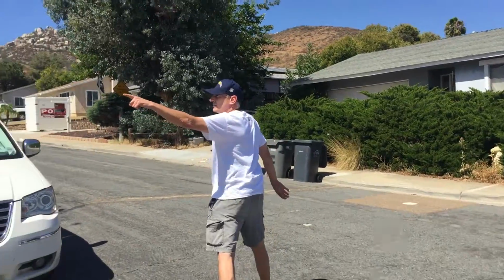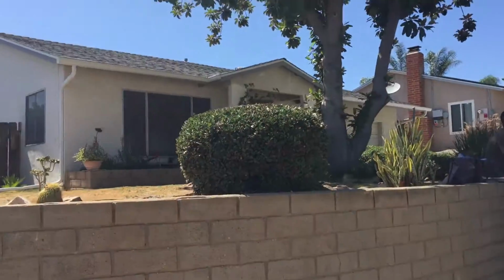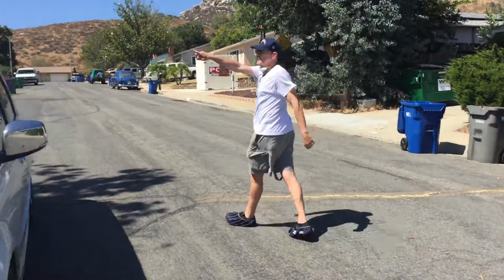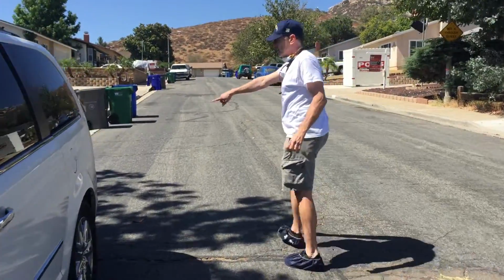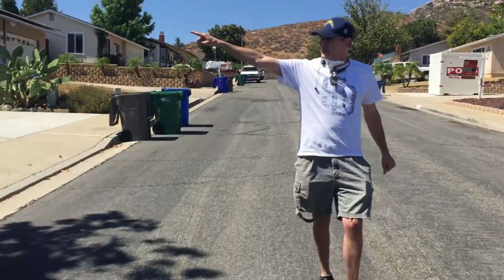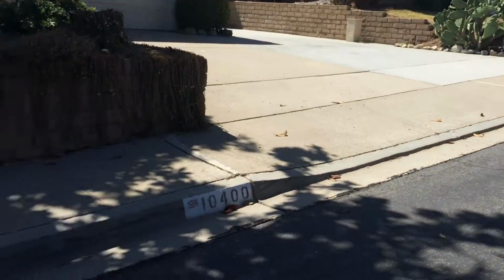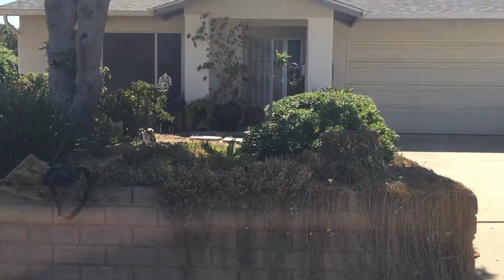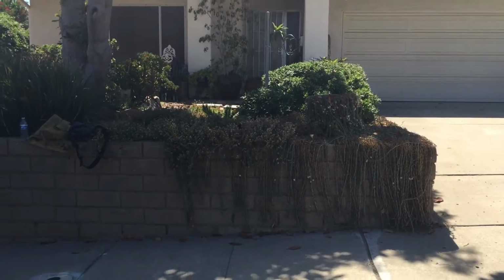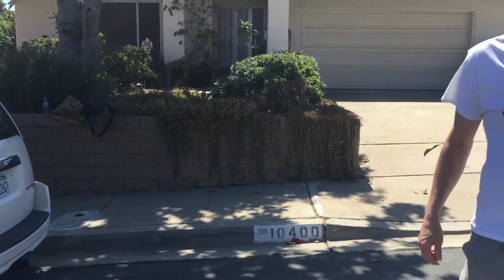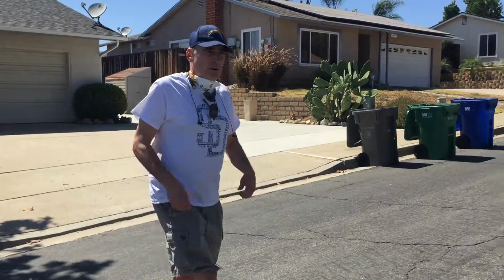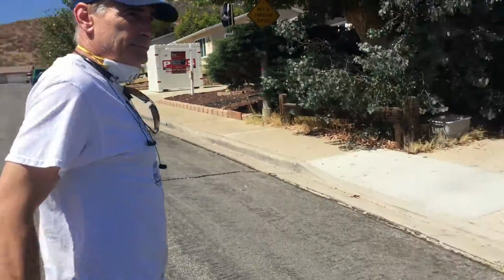So over across the way is 10400, and if you come over here, you can get a look at the number on the street and the number on the property, so that it's clear as to where we are located. Okay, so now we are going to head into our subject property.